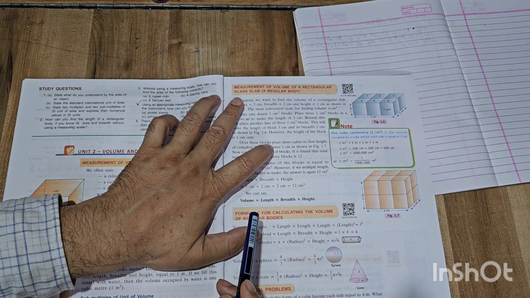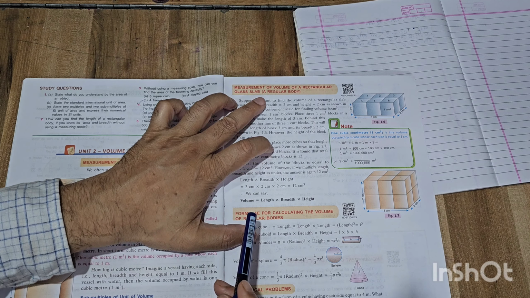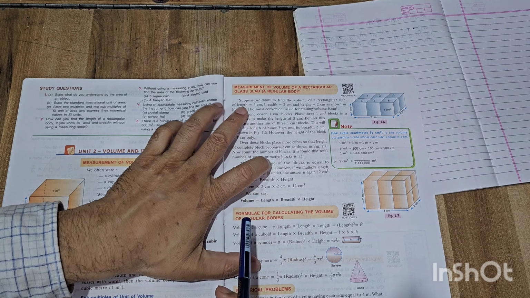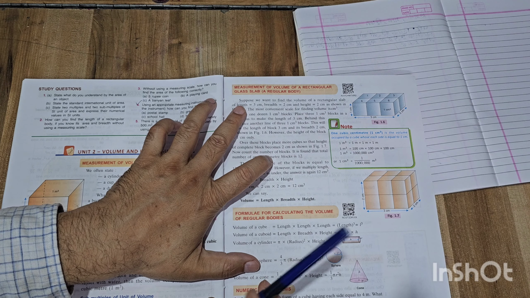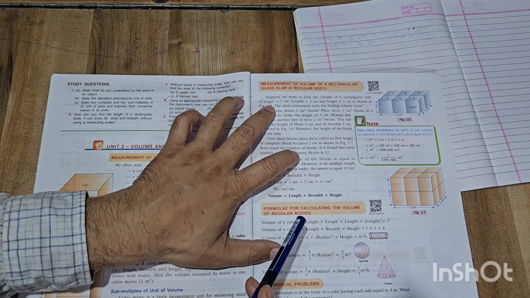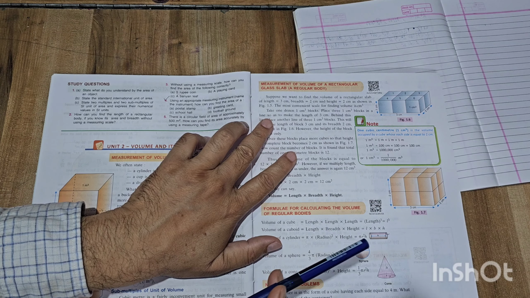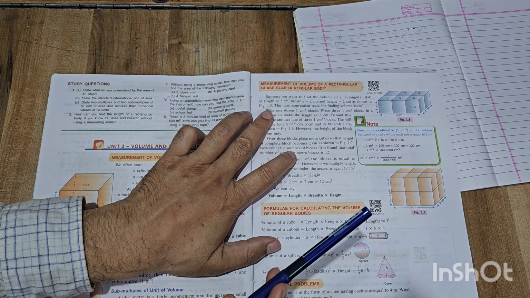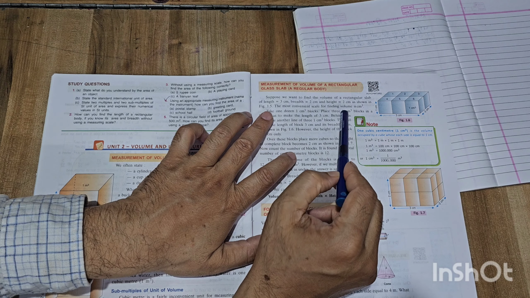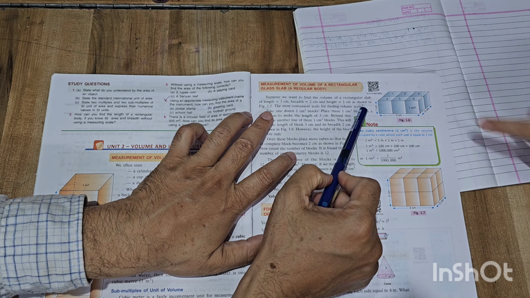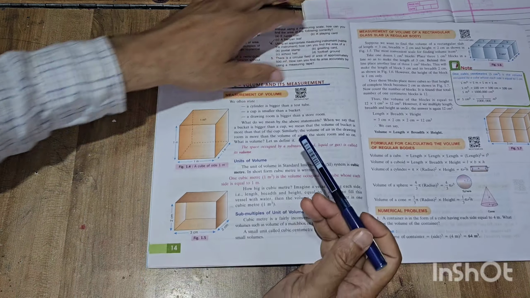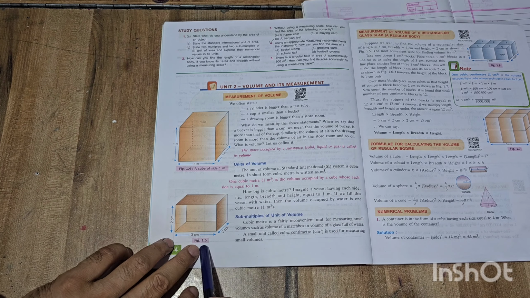Measurement of volume of a rectangular glass slab, a regular body. Suppose we want to find the volume of a rectangular slab of length 3 cm, breadth 2 cm and height 2 cm as shown in figure 1.5. The most convenient scale for finding volume is the centimeter cube. This one is 1.5.